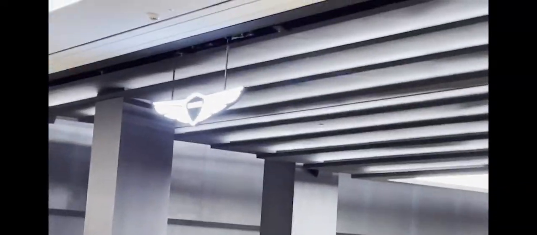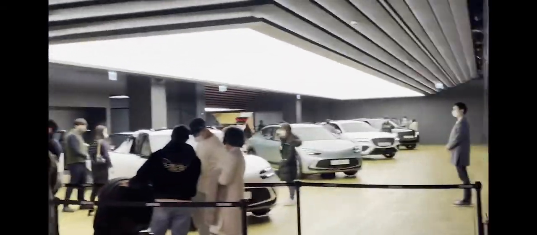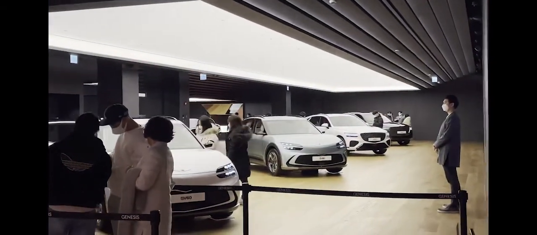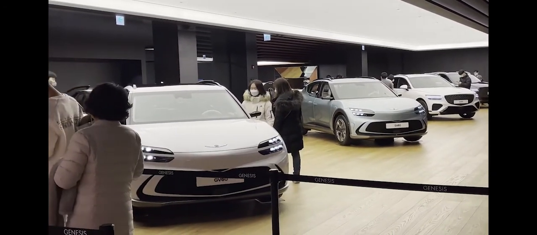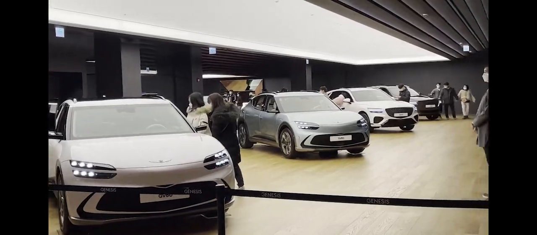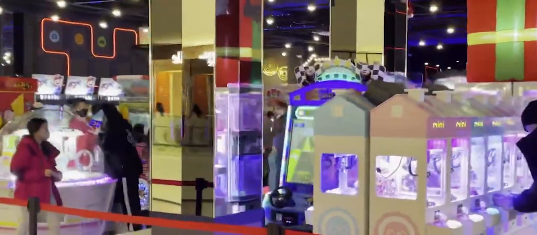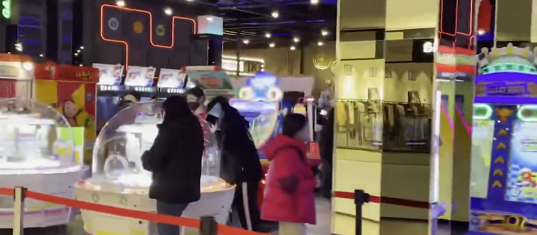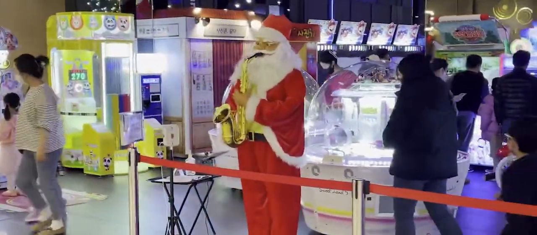And you've got your Genesis store. You have to wait in line. Well, these are some of the cars you can see. Oh, they look like hybrids. I guess they're new, right? Fun City! This is the actual arcade. Never went in here before, but let's go in. Wow, look at Santa.